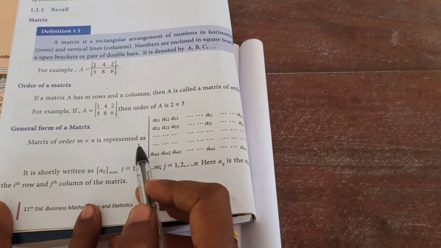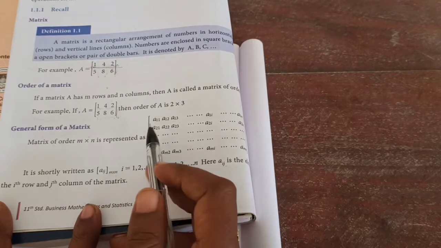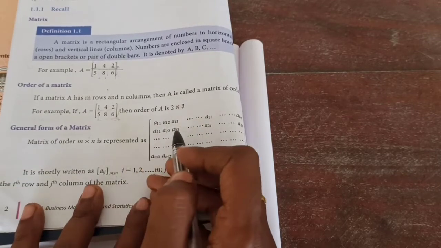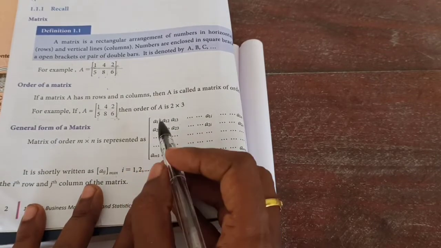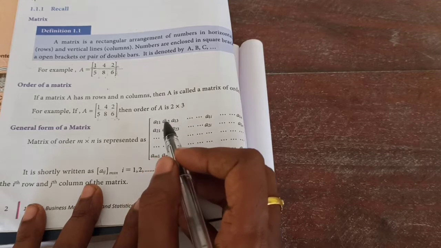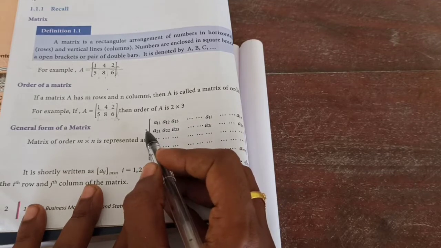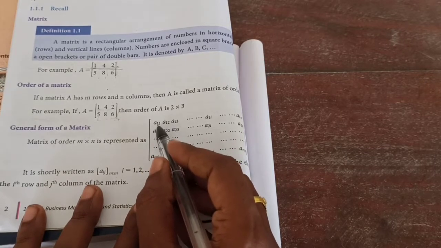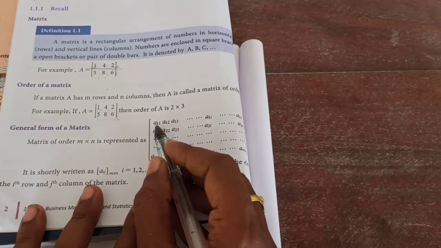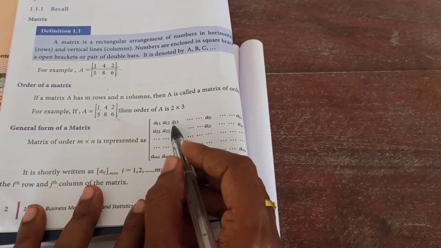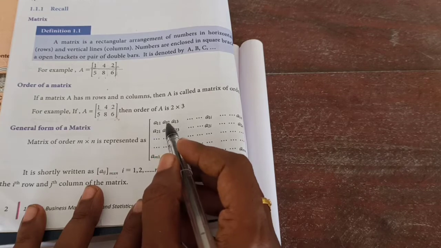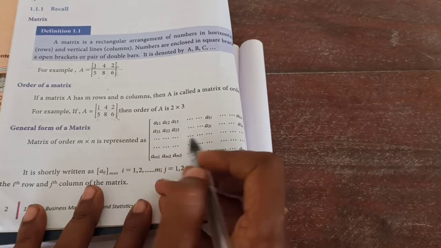Then next is the general form of a matrix. A matrix of order m cross n is represented by a general form. That is a11, a12, a13. The meaning is first row, first element, that is a11. In a11, the first index is called i and the second is called j. So in aij, a11 means i value 1, j value 1. a12 means i value 1, j value 2. That's the meaning. Understand? It goes on.